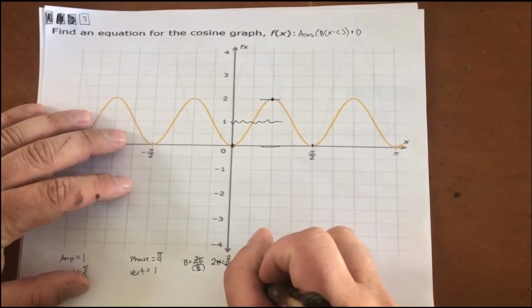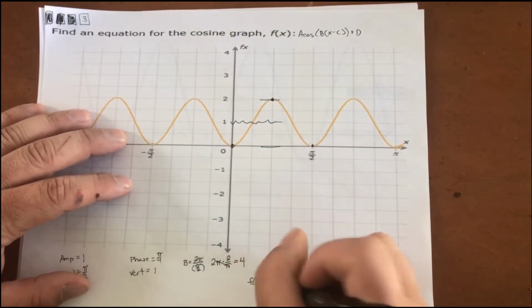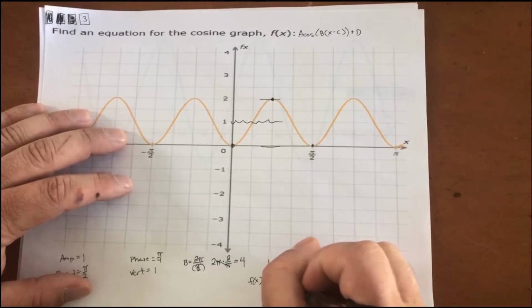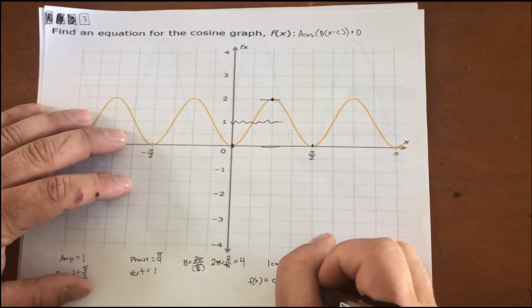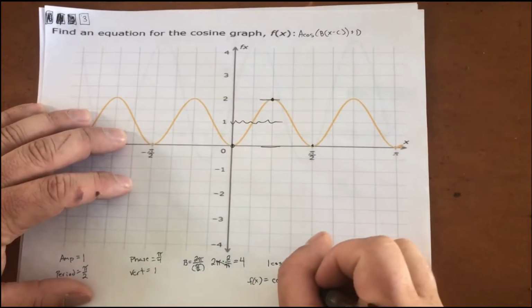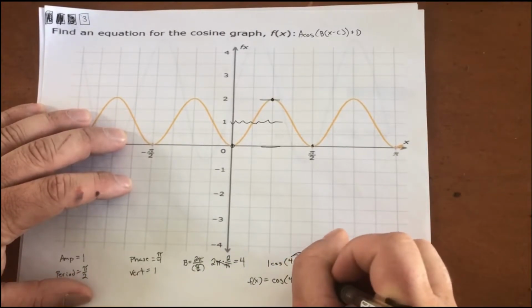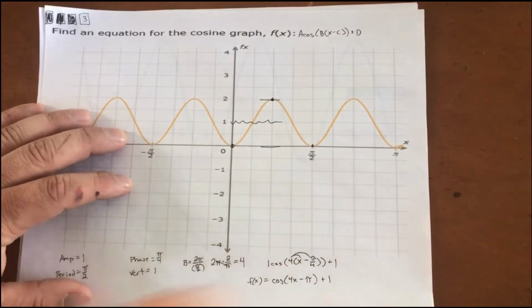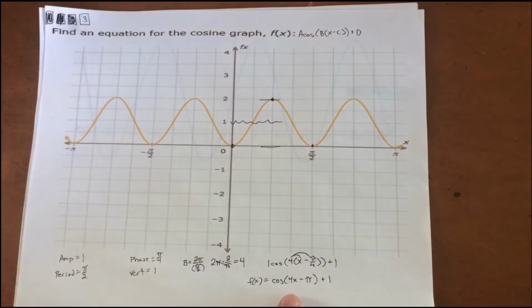So my final equation is f of x equals the cosine of 4 times x, which is 4x, 4 times pi over 4 would give me minus pi, close parentheses, plus 1. So I end up with cosine of 4x minus pi plus 1.